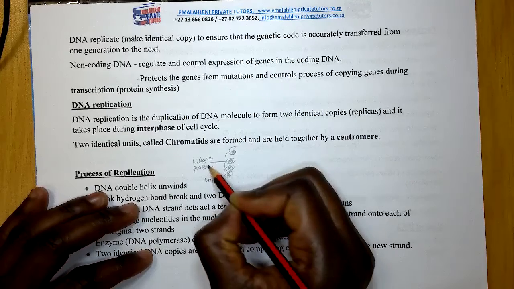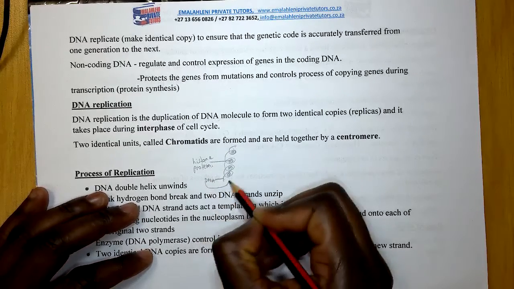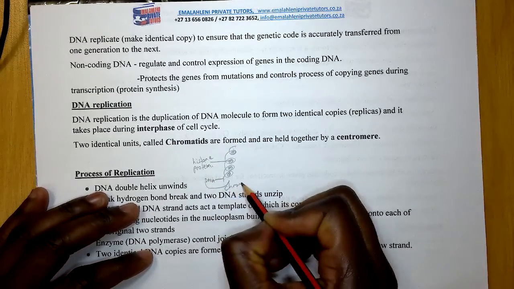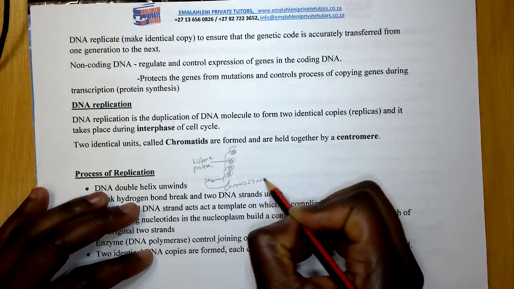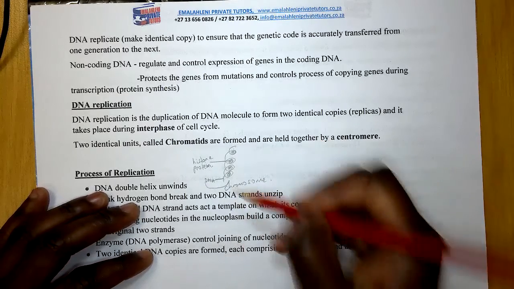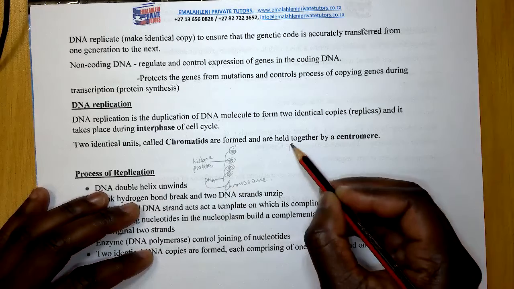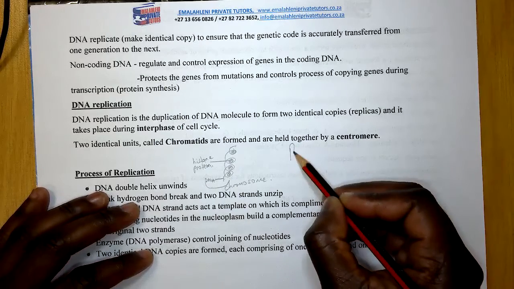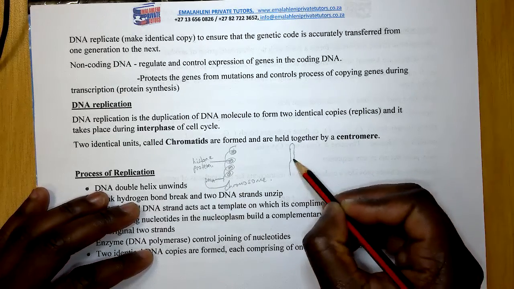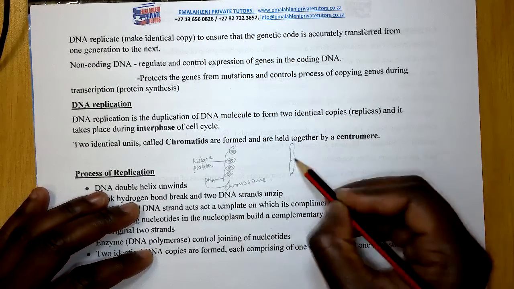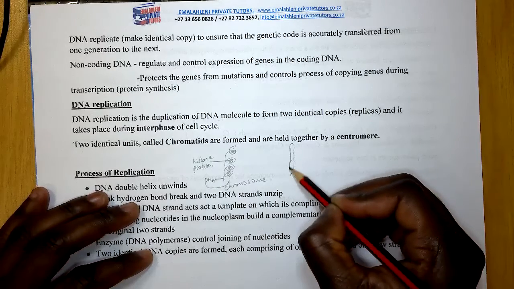And what do we call this whole thing here? This is what we call a chromosome. It's your DNA wrapped around histone proteins. So here we have a single strand. Okay, let's say a single strand here.